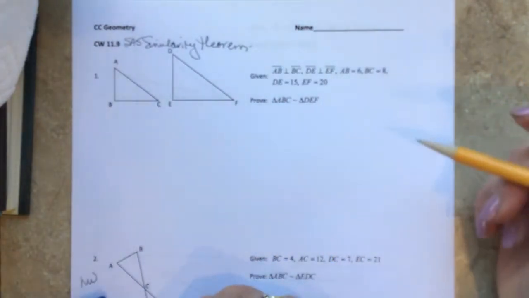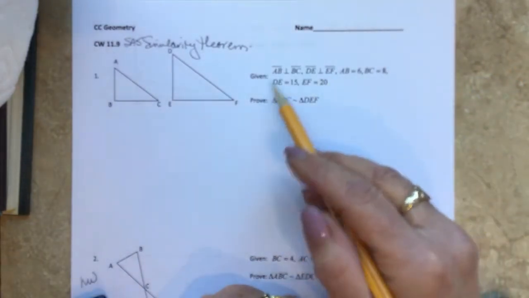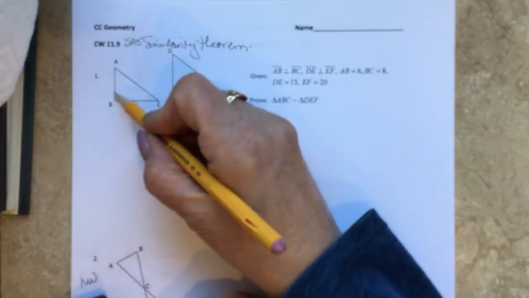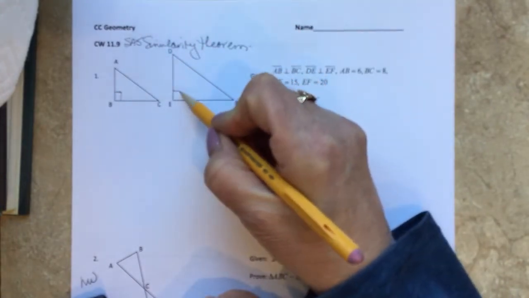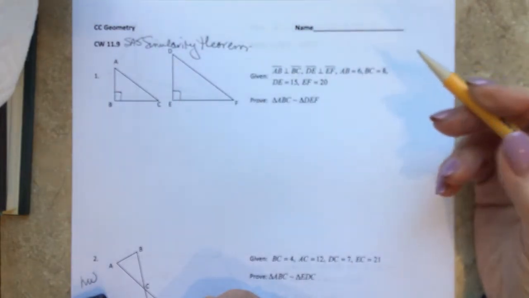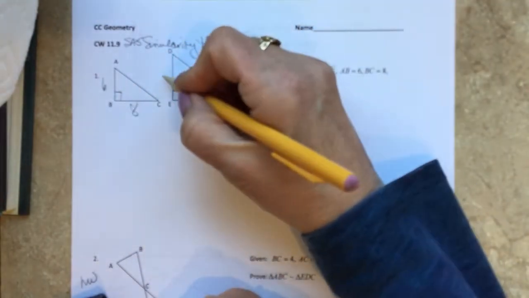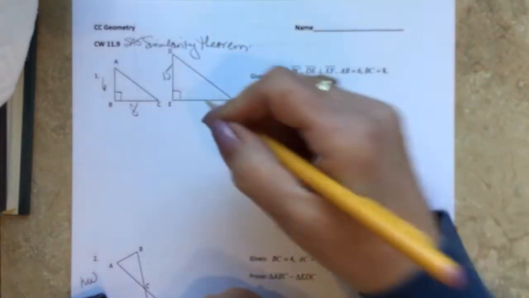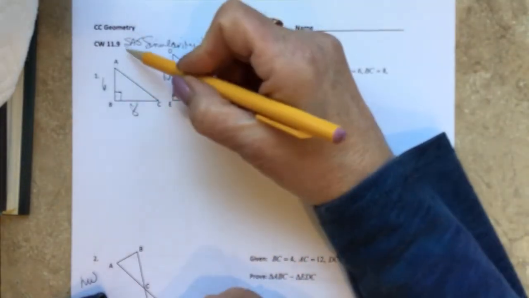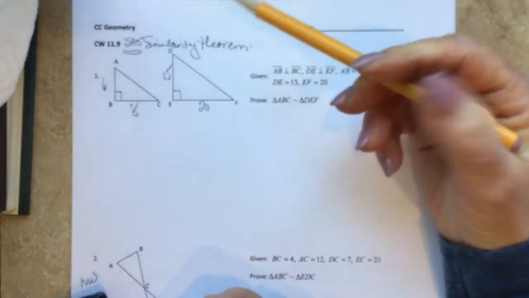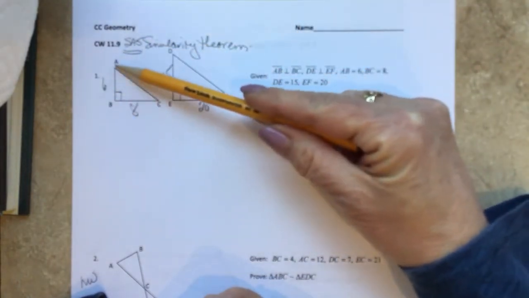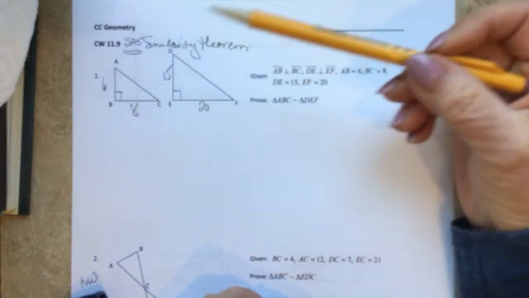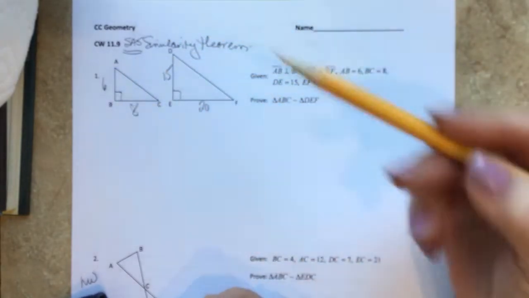Okay, so today we are going to talk about the side angle side similarity theorem. Now they tell me that AB is perpendicular to BC. Now be careful here. You're going to have to do the all right angles, that whole routine. AB is 6, BC is 8, DE is 15, and EF is 20. Now, one of the rules with side angle side is it has to be the included angle. So you would have to have the sides that surround the congruent angles, which we do in this case.